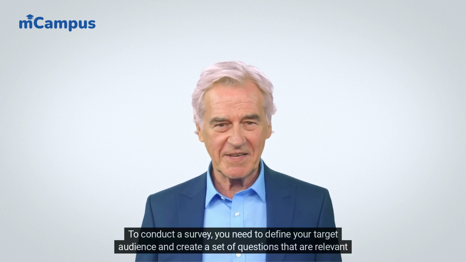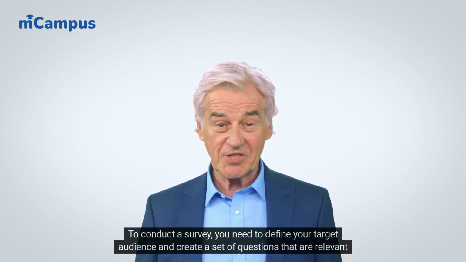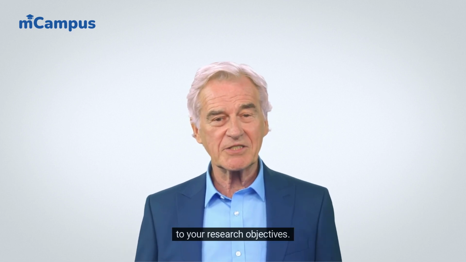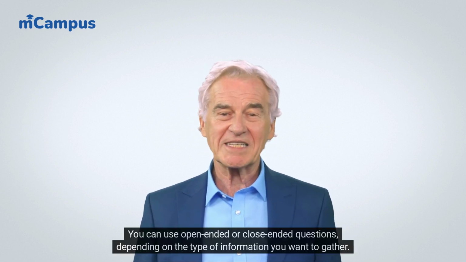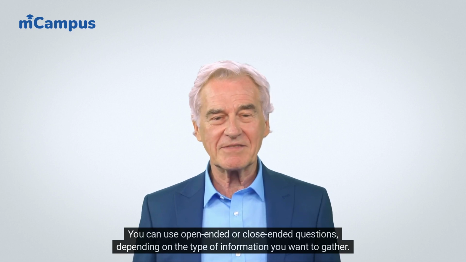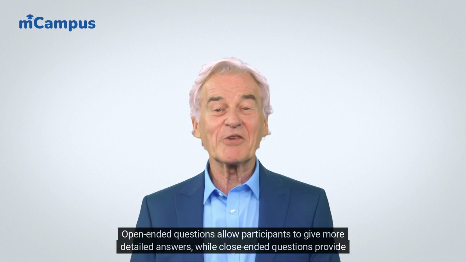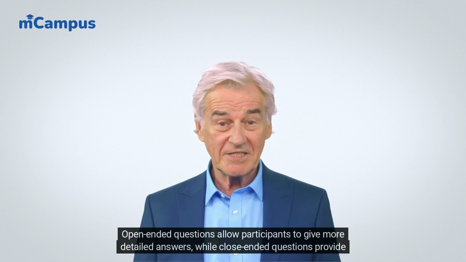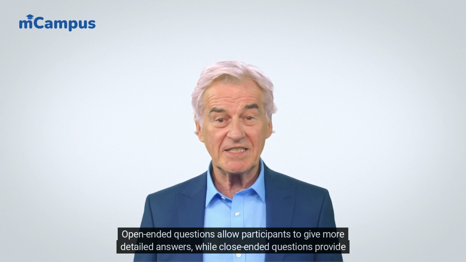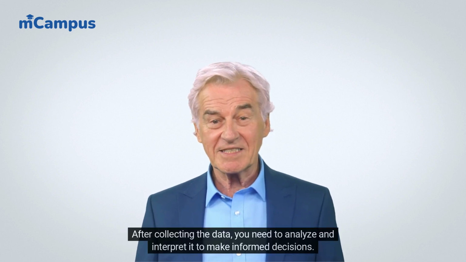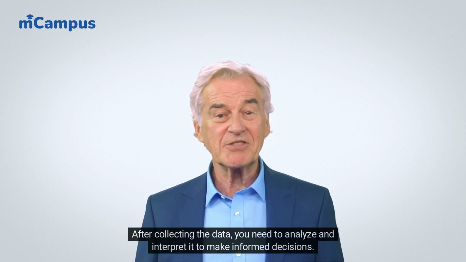To conduct a survey, you need to define your target audience and create a set of questions that are relevant to your research objectives. You can use open-ended or close-ended questions, depending on the type of information you want to gather. Open-ended questions allow participants to give more detailed answers, while close-ended questions provide more structured and measurable data. After collecting the data, you need to analyze and interpret it to make informed decisions.